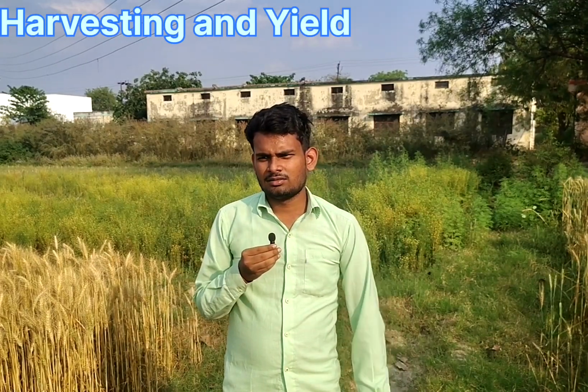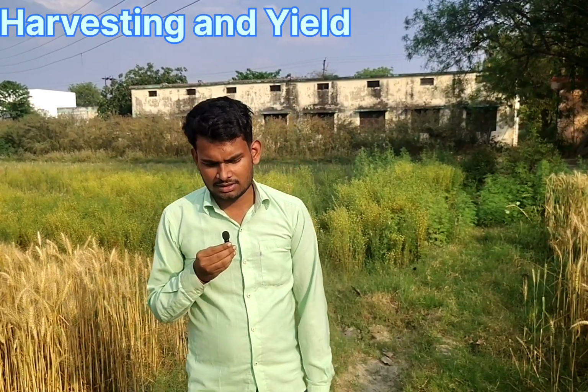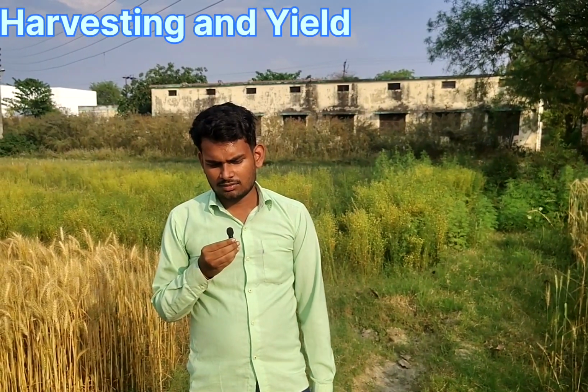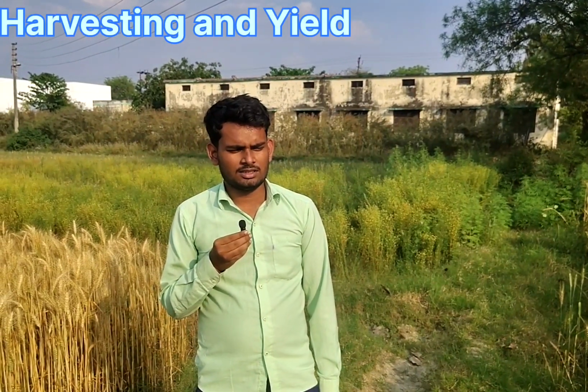Different diseases like smut disease and karnal bunt, and different types of disease damage wheat. Seven wheat species are found in the world, but only four species are cultivated in India.